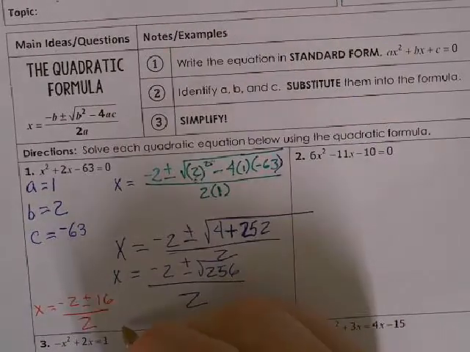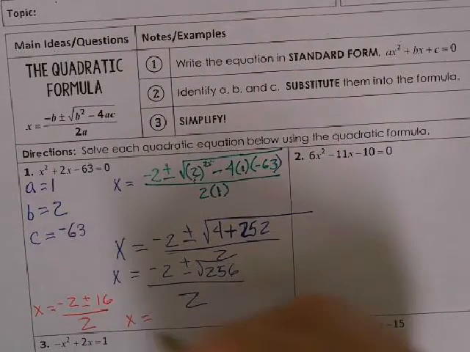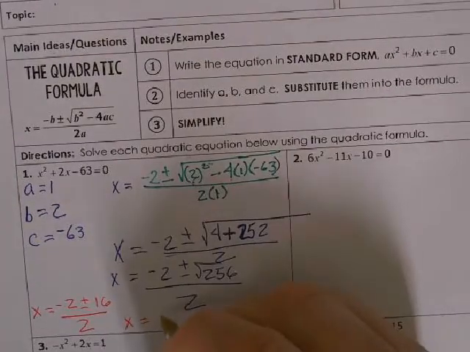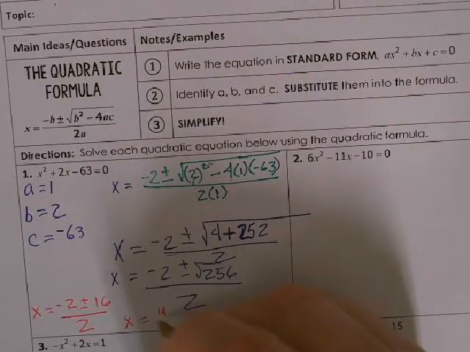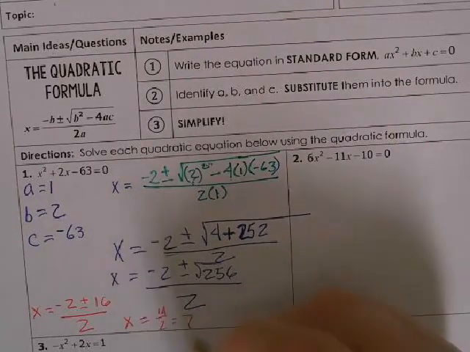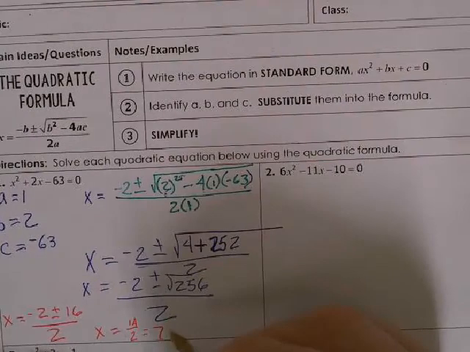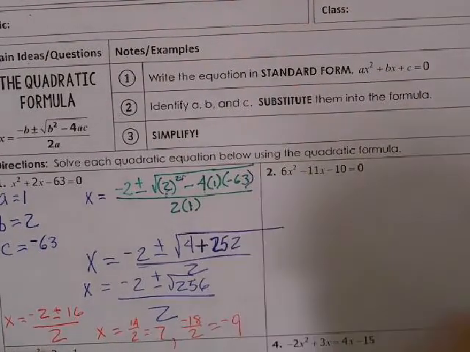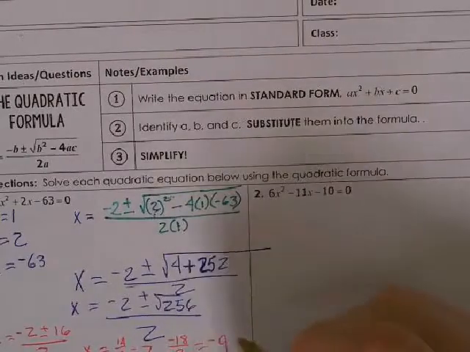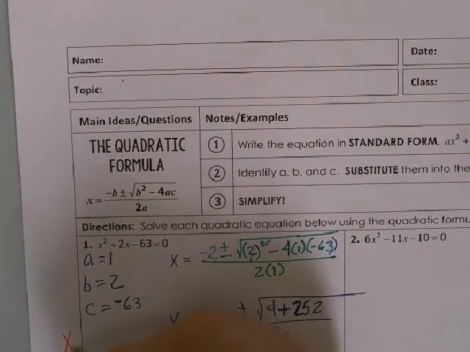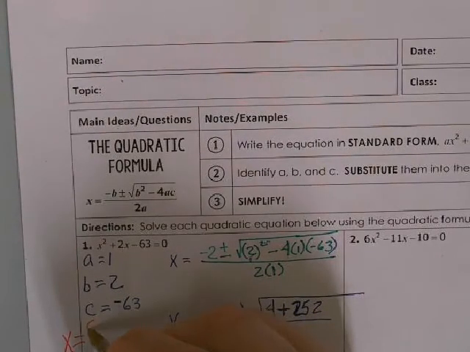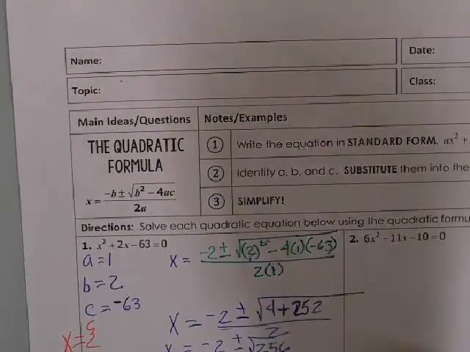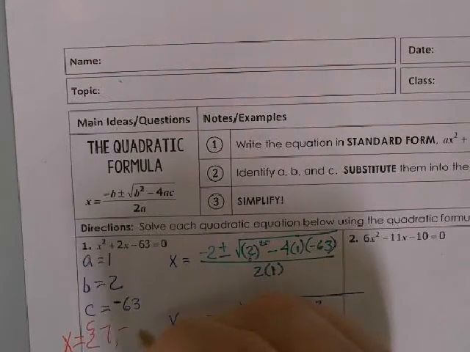Excellent. So if we do that, negative 2 plus 16 is going to be 14 over 2, which is 7. And negative 2 minus 16 is going to be negative 18 over 2, negative 9. Okay, so I didn't leave room to write my answer, so x is equal to either 7 or negative 9.